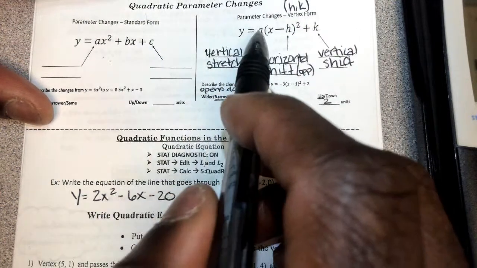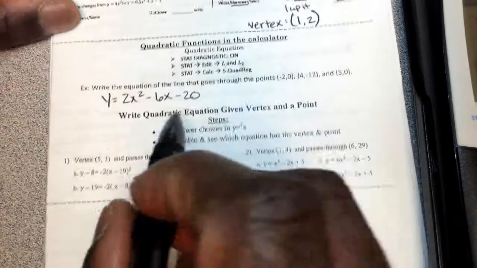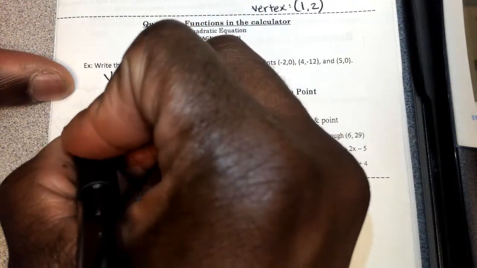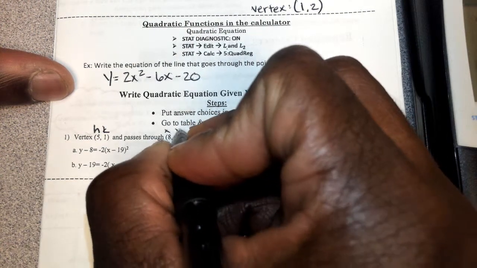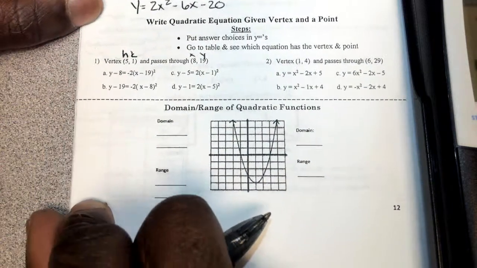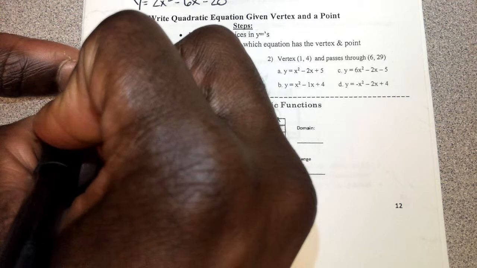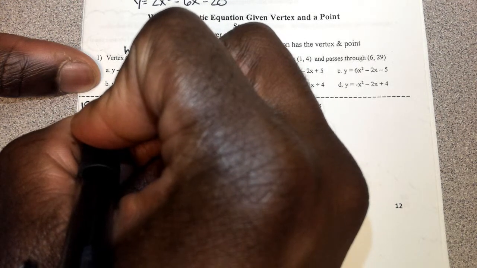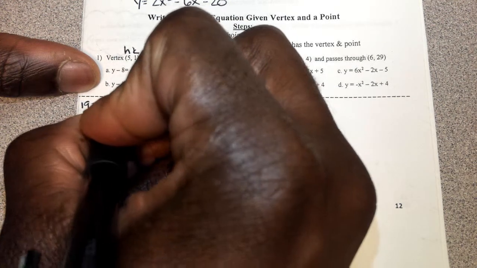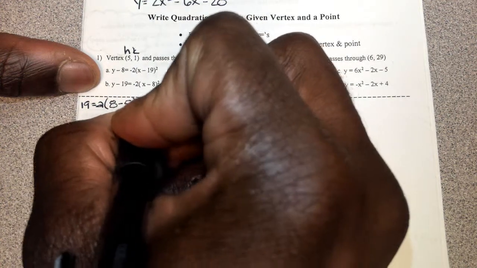So you're going to plug everything into vertex form, your y, your x, your h, and your k. We have to find a. So we know this is h, this is k, this is x, and this is y. So we're going to write this down there. So our y, again, is 19, equals, we're trying to find a, and then x minus h squared plus k.